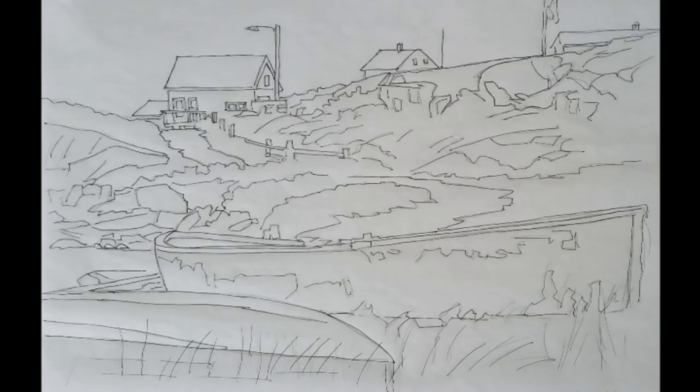And so with that said, I will head back over to my easel, and we will start this painting.